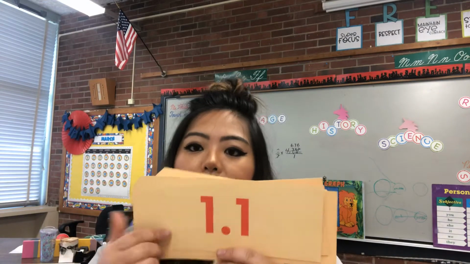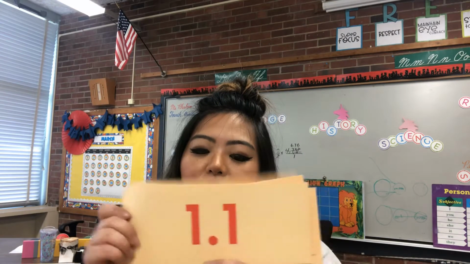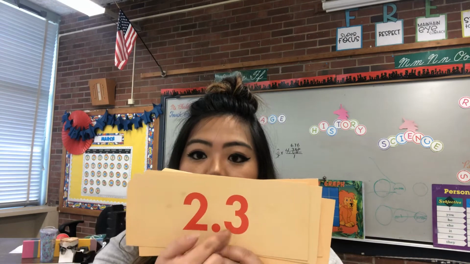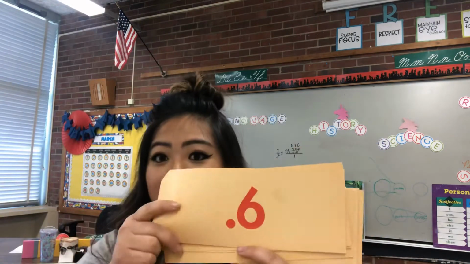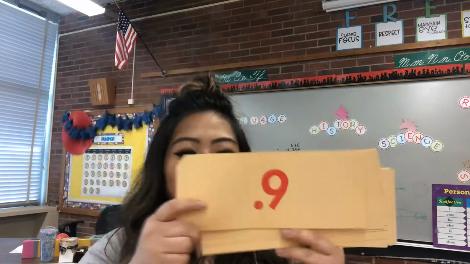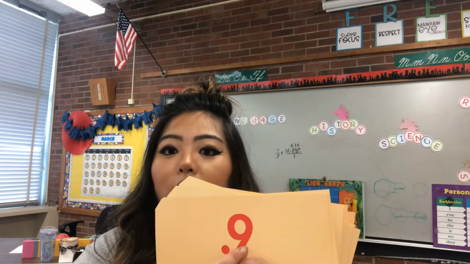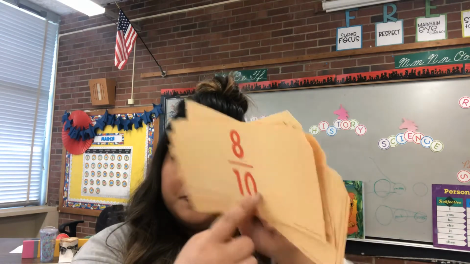Remember, this is the mixed number, so we have 1 and 1/10. 2 and 3/10. 4, whole number 4, and 9/10. 4/10. Now you try. 3 and 7/10. 7/10. 6/10. 9/10. So the key to remember is when you have tenths, you have one number behind the decimal point. And that's why you have 1 0.